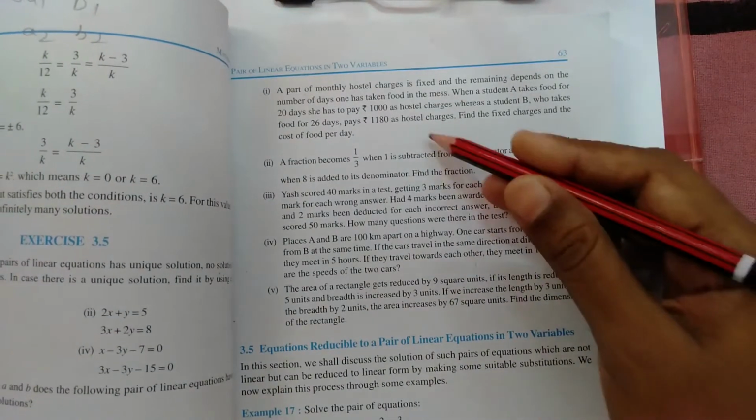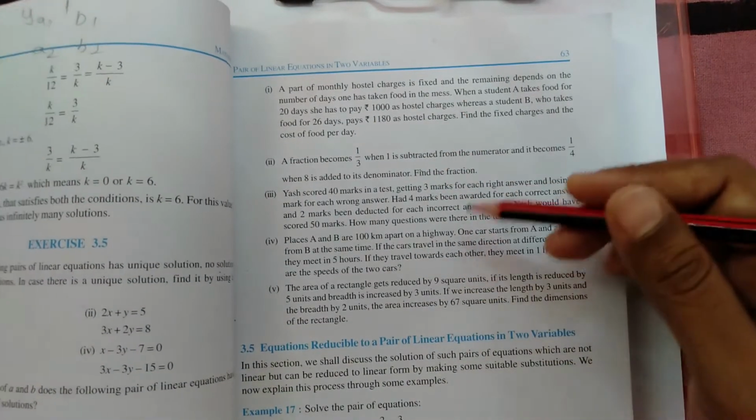And you have the word problems. You can do it and solve it using the other two algebraic methods, right? So it is there.